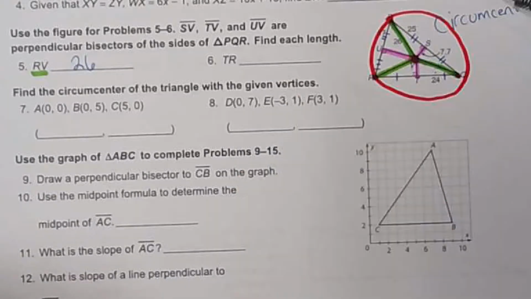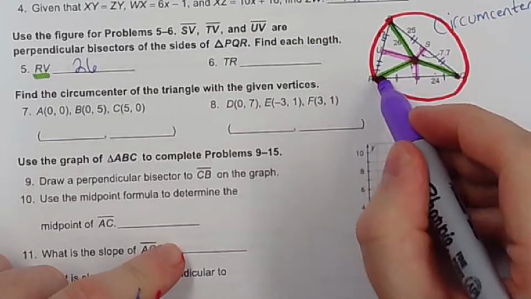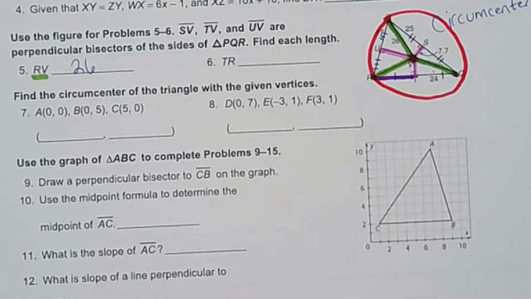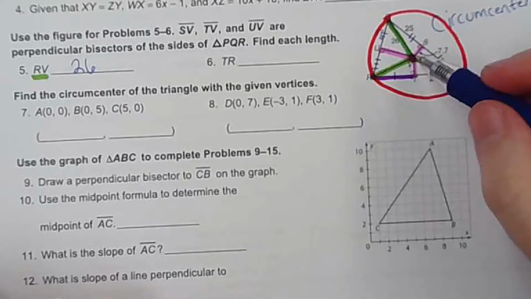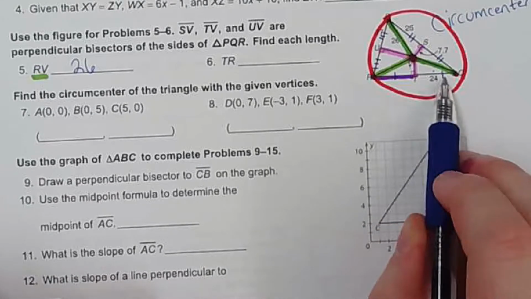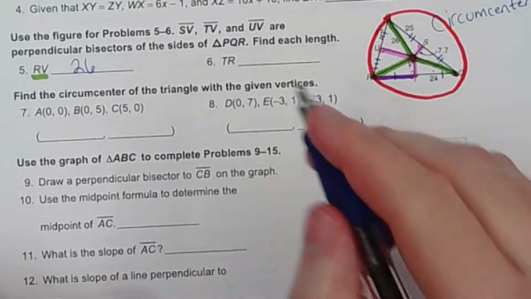TR. So TR is this segment down here. I'll do that in a purple color. TR. All right, so TR is this segment down here. And notice that because this pink segment, VT, is a perpendicular bisector, we knew that this and this are going to be the same length because this whole segment is bisected into 2 pieces. So if this is 24, TR is going to be 24.